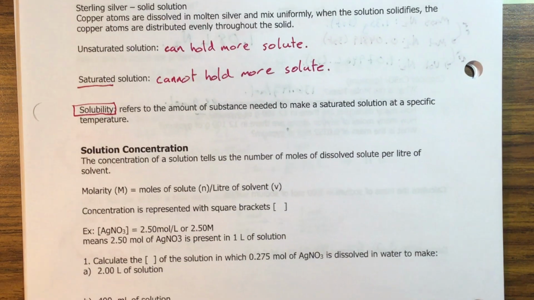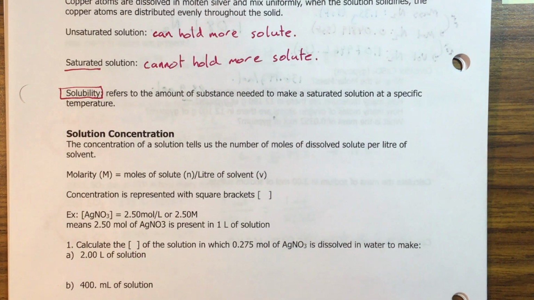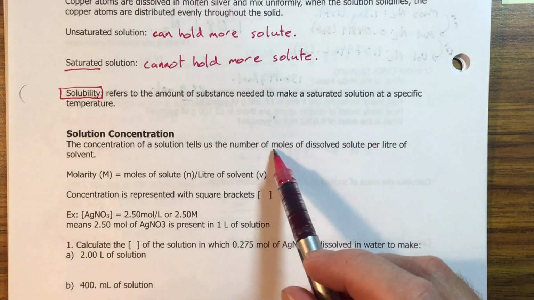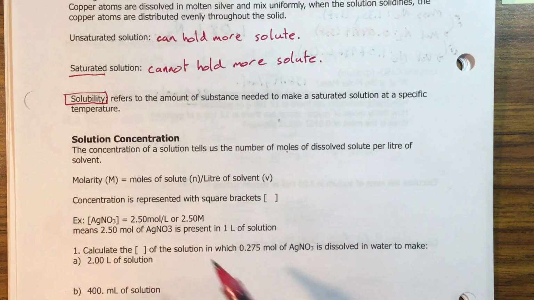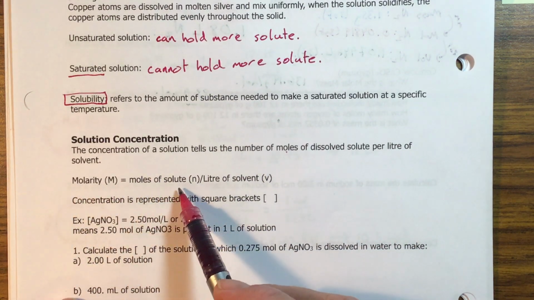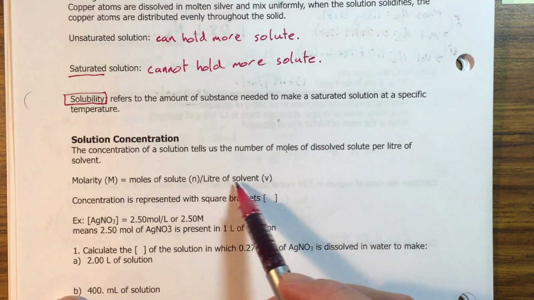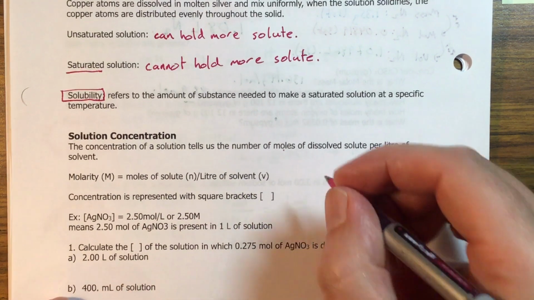So solution concentration. The concentration of a solution tells us the number of moles of dissolved solute per liter of solvent. Okay, so think the number of moles of salt per liter of water. So molarity is equal to the moles of a solute divided by the liters of solvent. I usually write this like this.